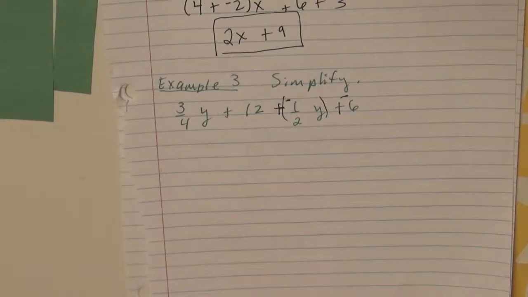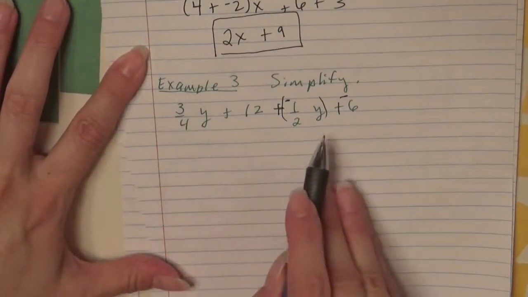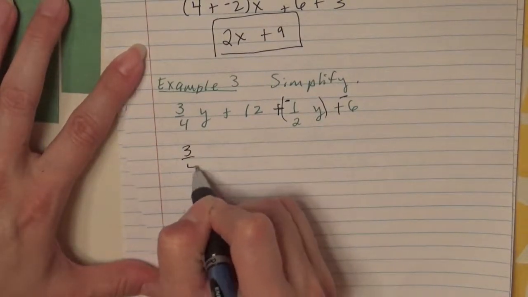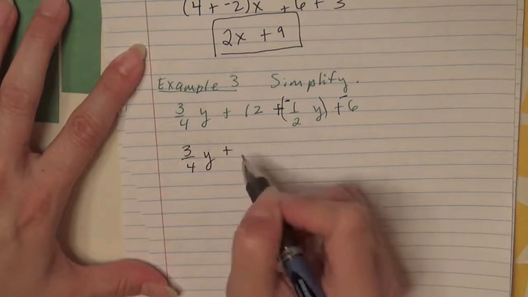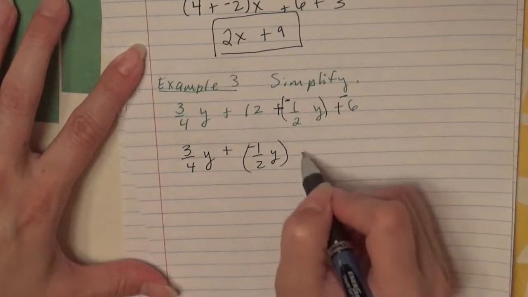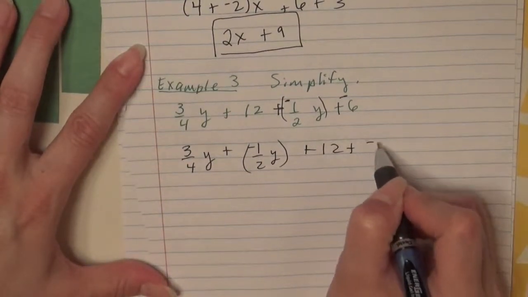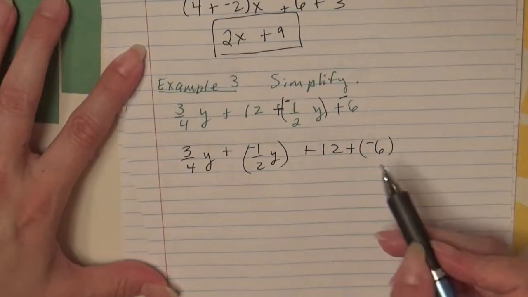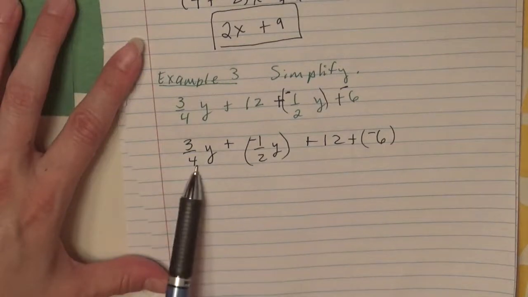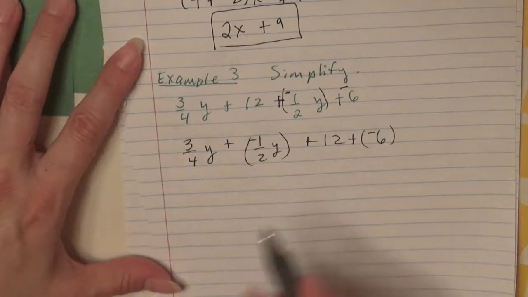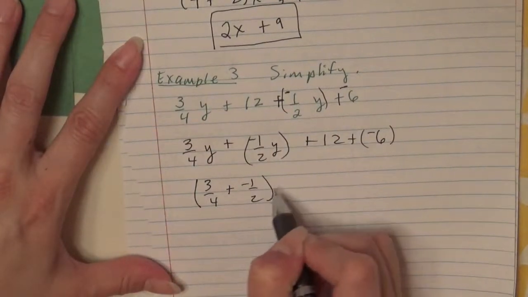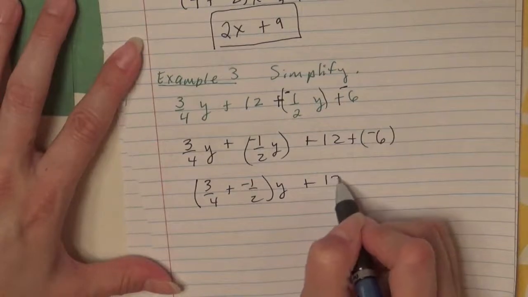Okay, so we first have to find our like terms. 3/4 y, negative 1/2 y. Those are my like terms. So I'm going to write this as 3/4 y plus negative 1/2 y plus 12 plus negative 6. I'm throwing these parentheses in so I understand that these are negatives and not subtraction. Now I can do the distributive property to combine the 3/4 and the negative 1/2. So I'm going to say 3/4 plus negative 1/2 times y. Just bring the rest of it down for now.